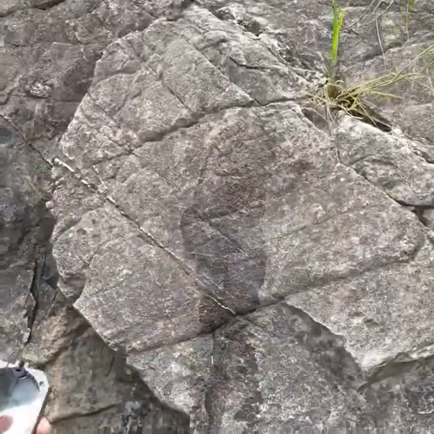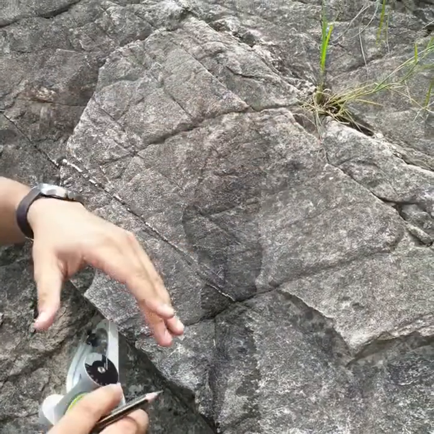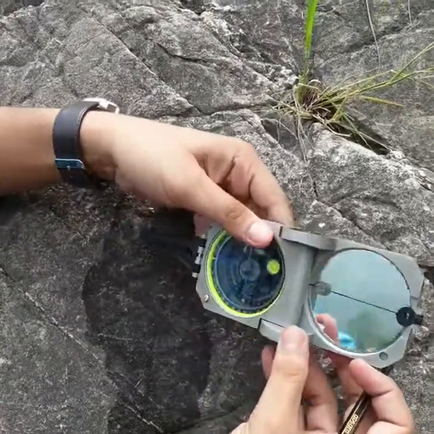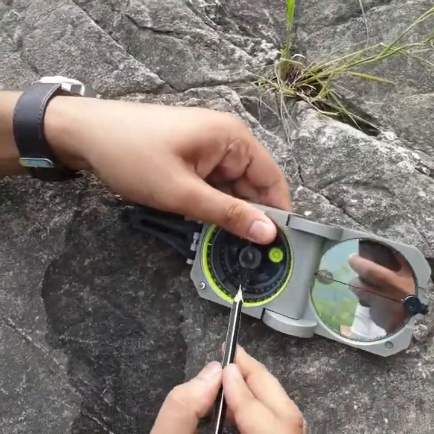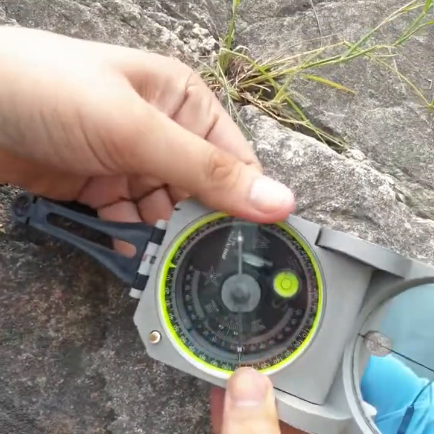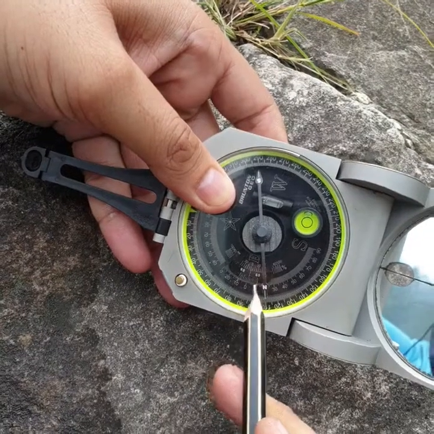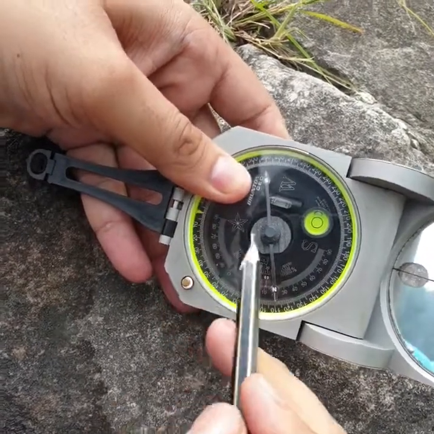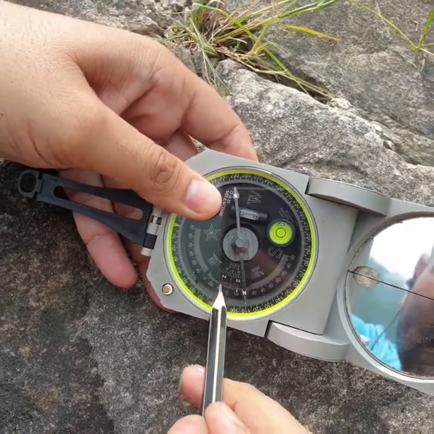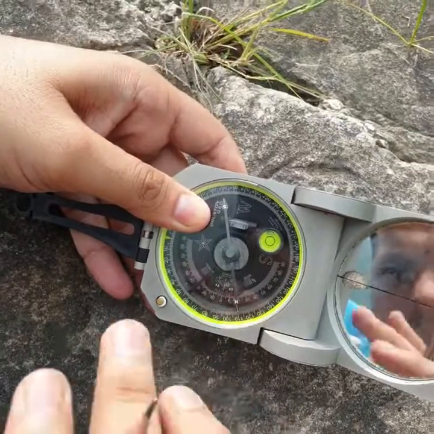So what we have to do here is first mark the strike. Here we have a method that is known as the 0-0 method. With the help of the Brunton compass, we have to bring all three scales, one is 60 to 60, that is known as the vernier, another one is 90 to 90, at 0-0. You can see here all these are on 0-0 along a particular line.